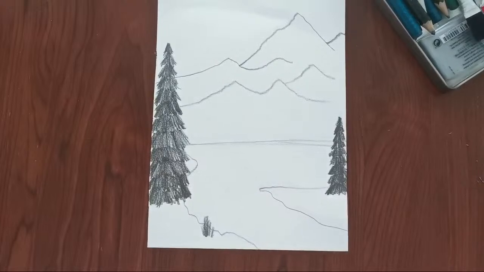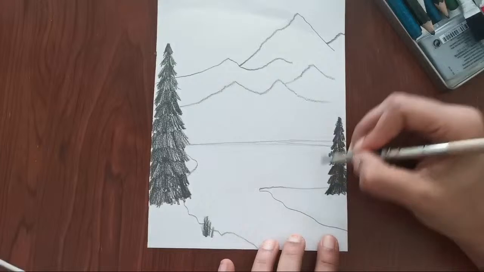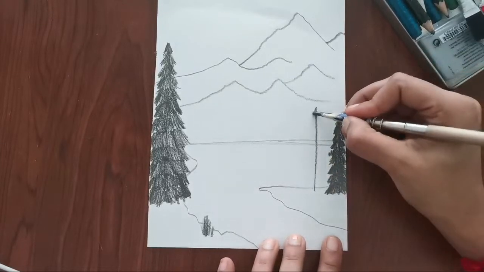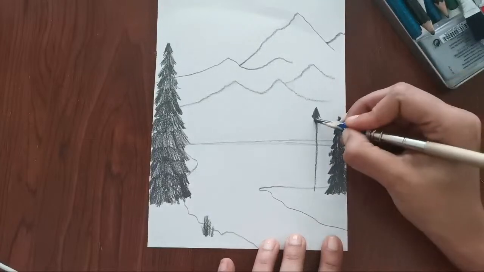Right, so our second tree is also completed. Again, dears, post the video if you are still doing. Let's go with the third tree. For the third tree, maybe I'll make it a little bit bigger than the previous one.